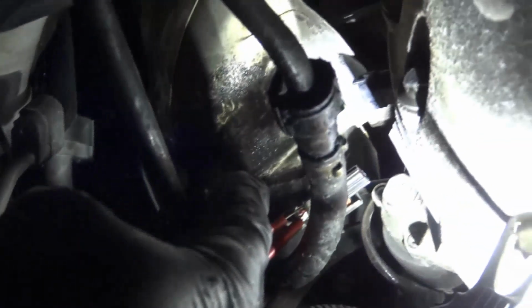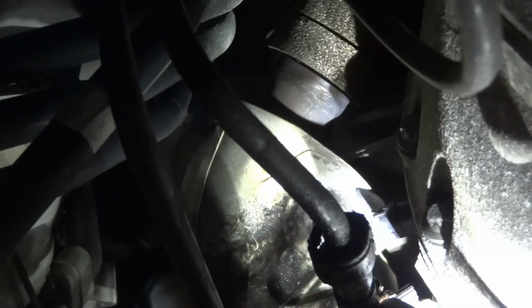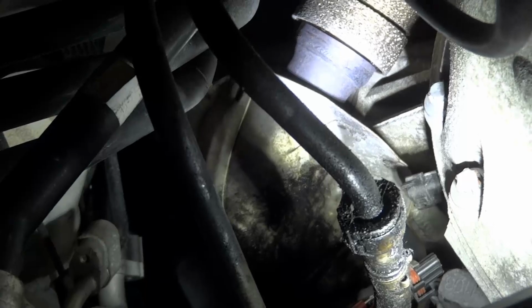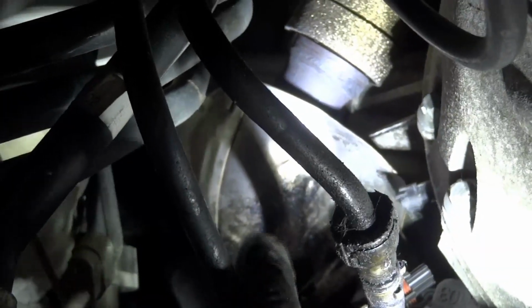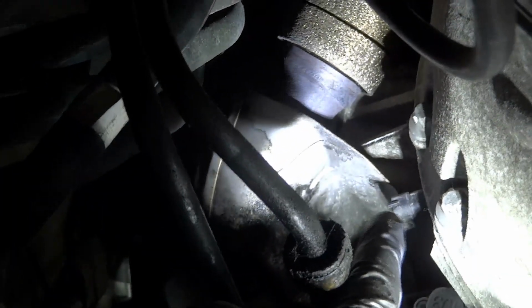So I got the electrical connector of the crank sensor disconnected. So now what we're gonna do is we're gonna remove the crank sensor. And the crank sensor is right over here. Okay, I hope you can see that sensor right there. So the sensor is right here. So this is the sensor.